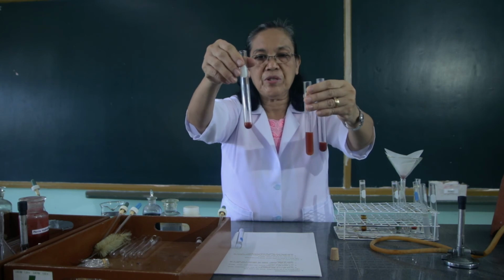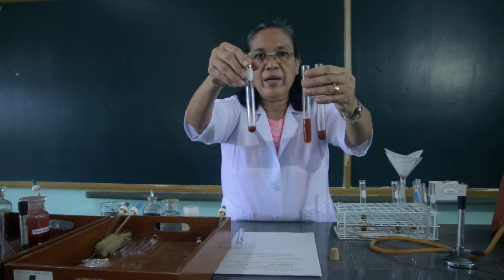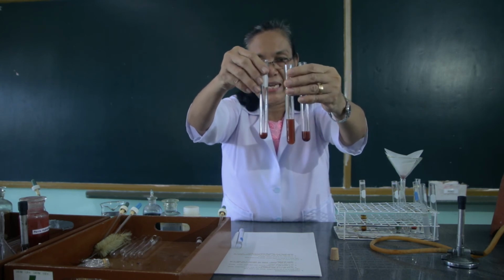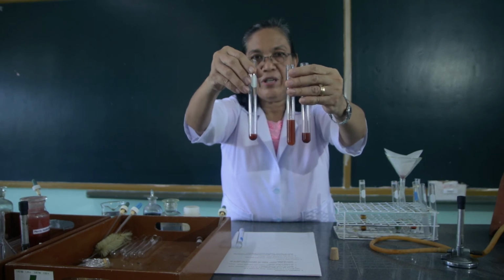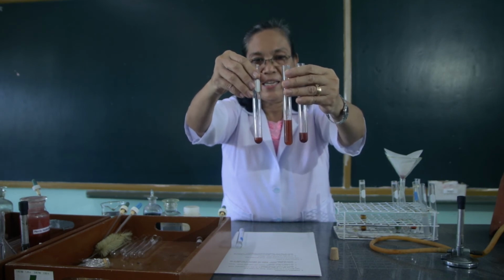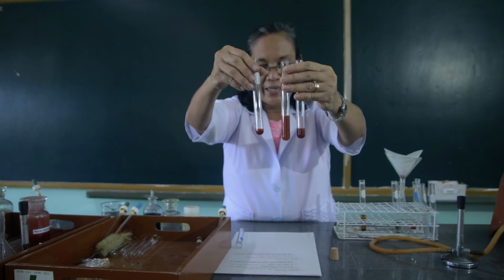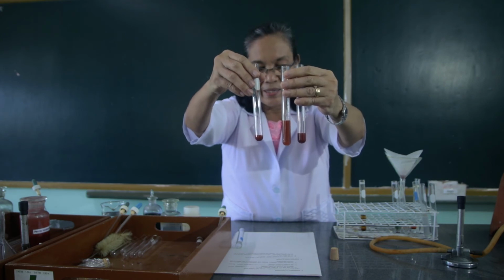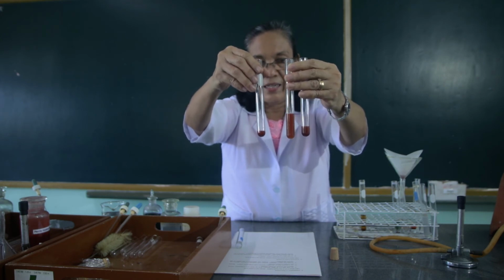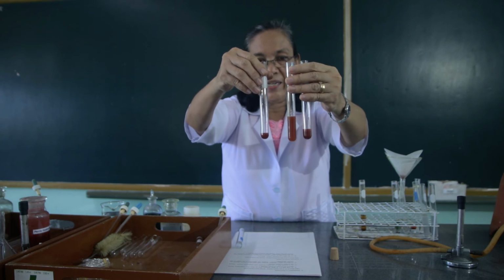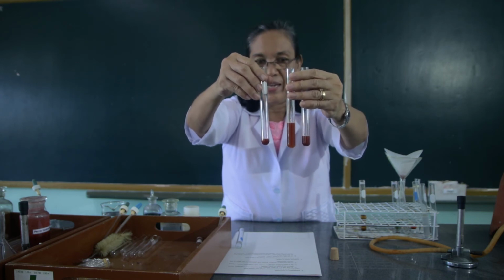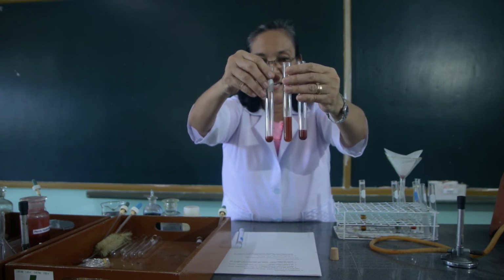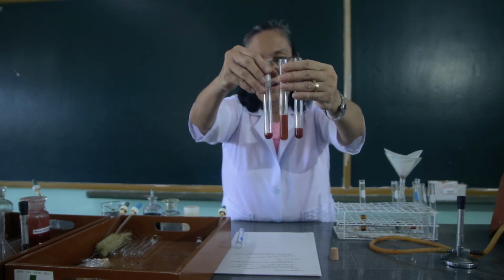The third test tube serves as our control. Then I want you to observe the 3. The control, in which you did not add anything. To the first, you added the arsenic sulfide. To the second, you added the gelatin solution before you add the arsenic sulfide. Compare the colors.